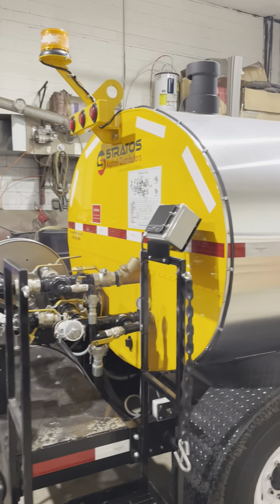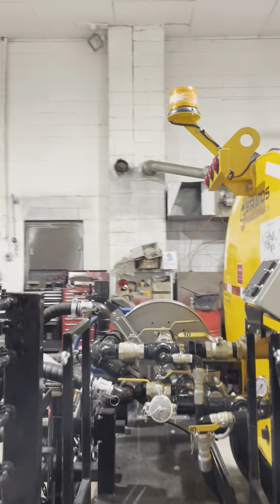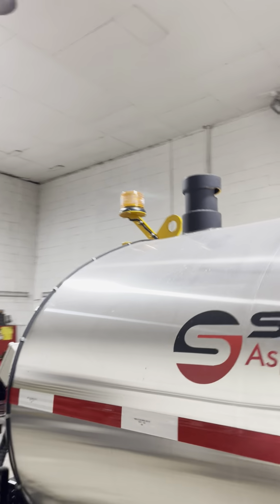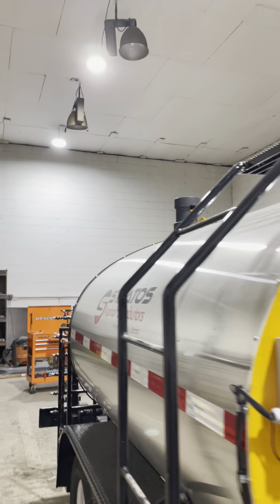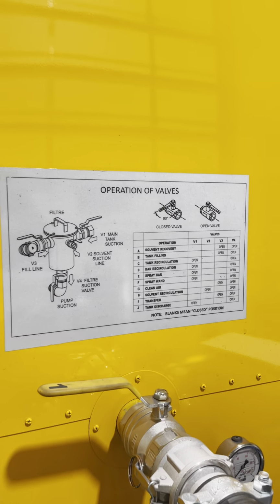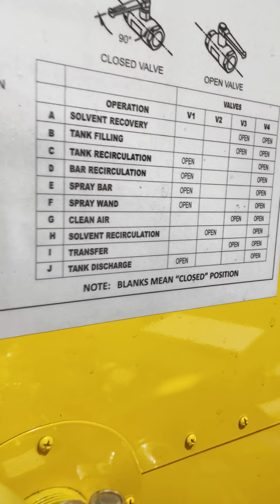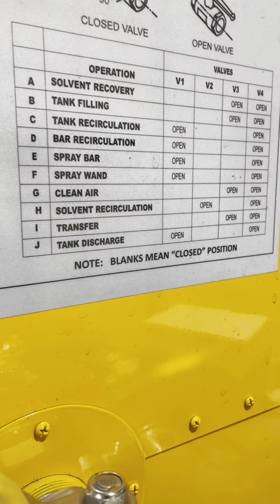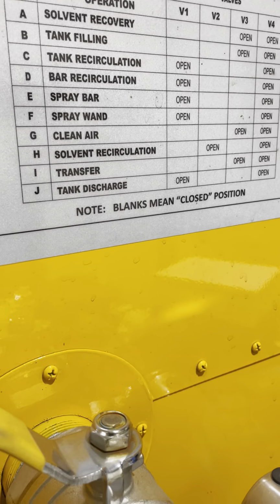Once this is done, you need to move into the next operation immediately. The next operation is going to be solvent recirculation. We want to recirculate solvent. So as soon as we get everything cleaned out with air, we're going to move on to letter H, solvent recirculation. Valve 1 is off, right?